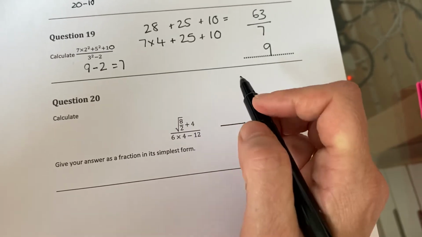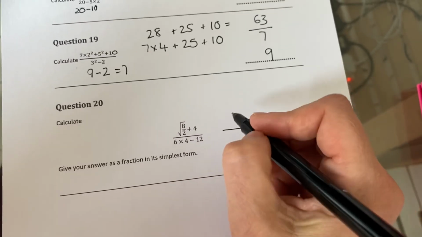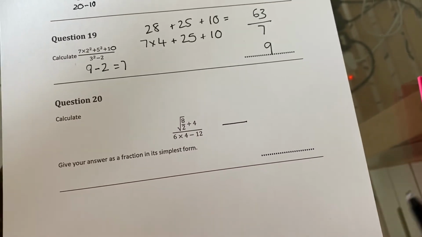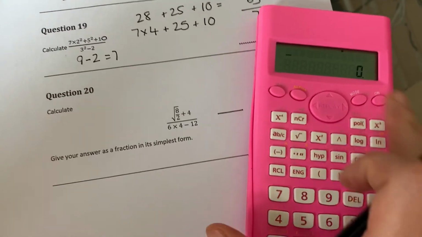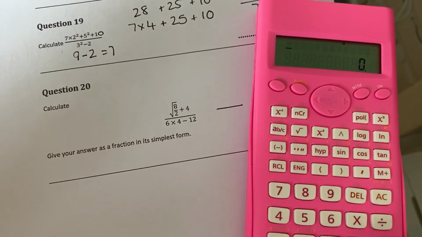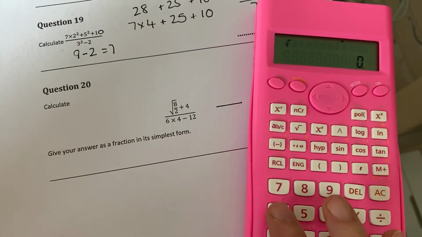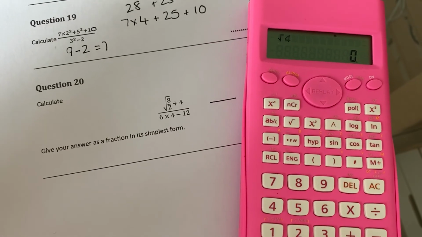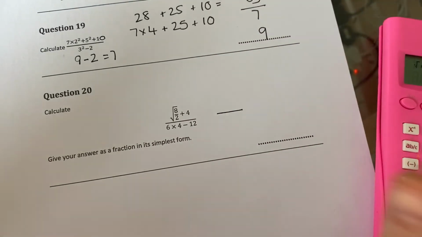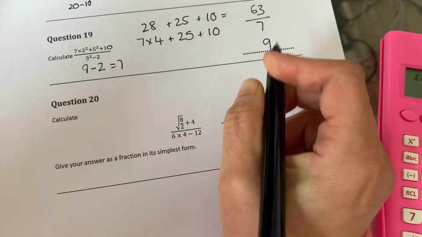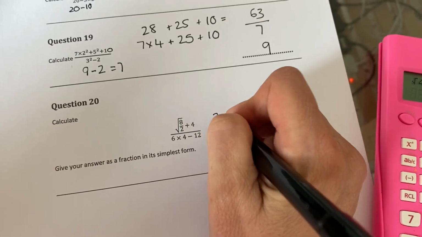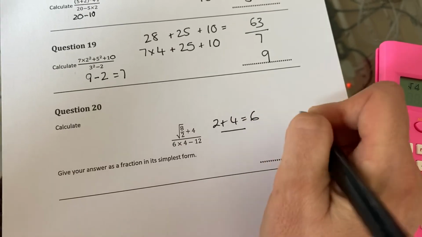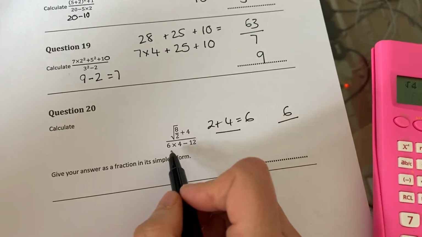And what's the square root of 4? Well, you might know that the answer is 2 because 2 times by 2 is 4. But if you don't, you can use your calculator. So I can do the square root of 4 is 2. Plus 4, 2 plus 4 equals 6. So I've got 6. Now let's look at this bottom bit.